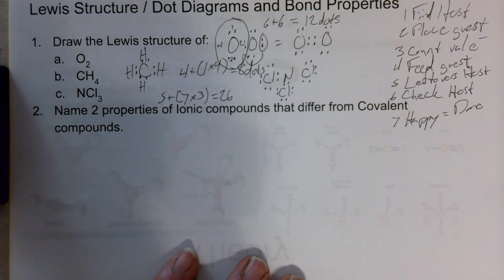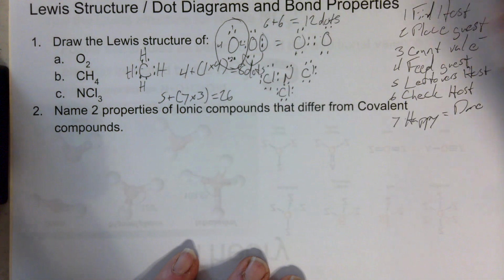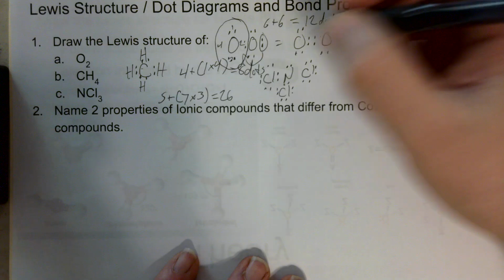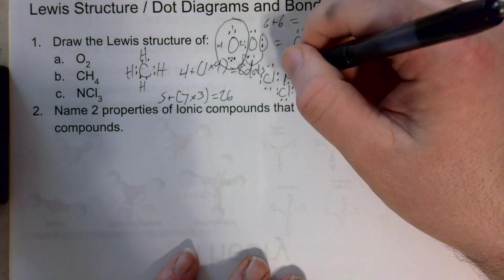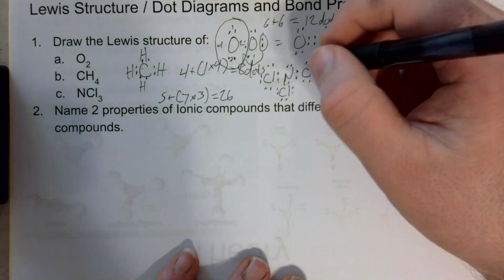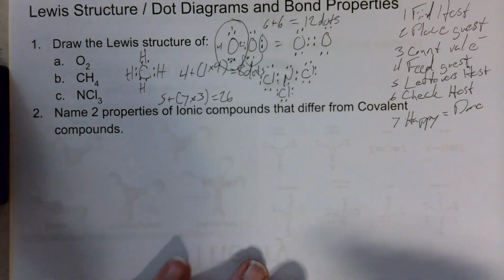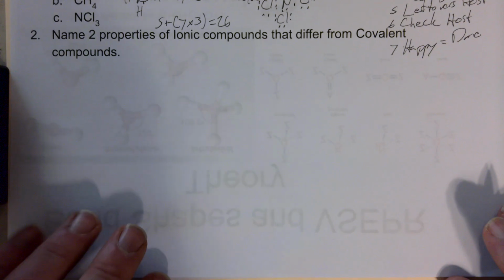So what's the next step? Feed leftovers go to the host. Now we just gotta make sure the host has, oh, I forgot these over here. 2, 4, 6, 8. So our host is happy, our guests are happy. If everybody's happy, we're done. So simple walkthrough on that one.